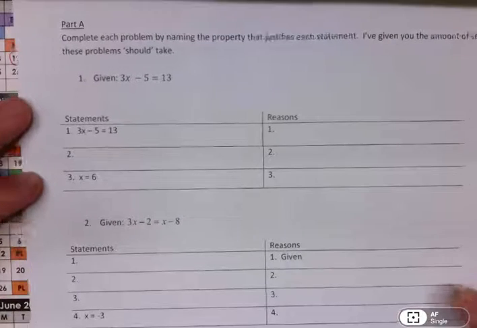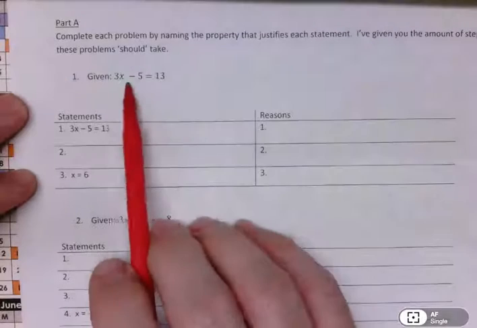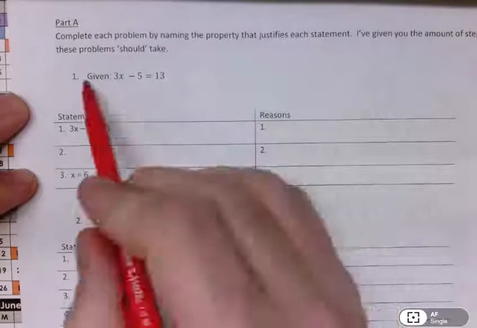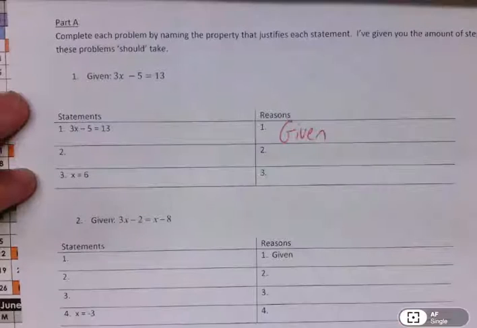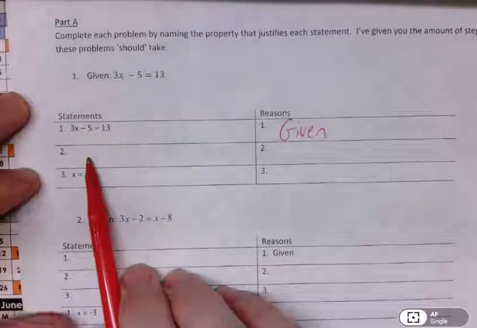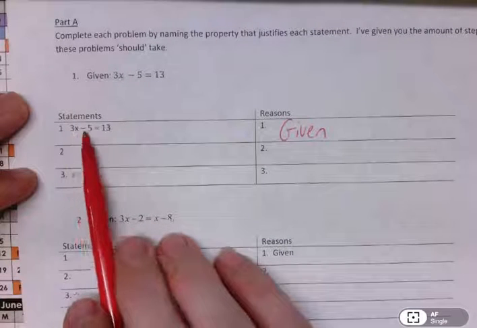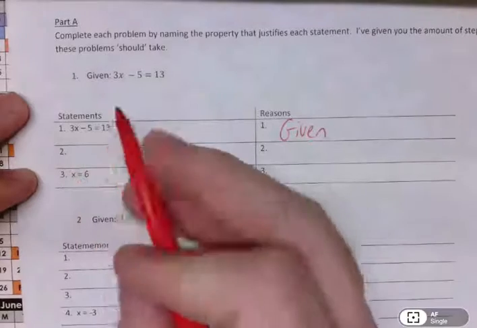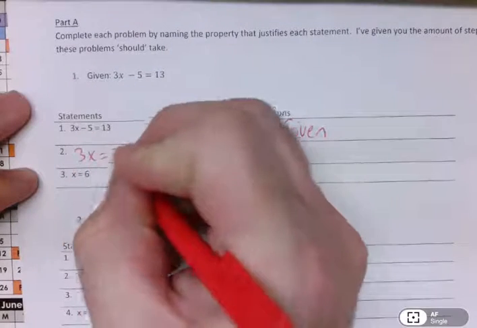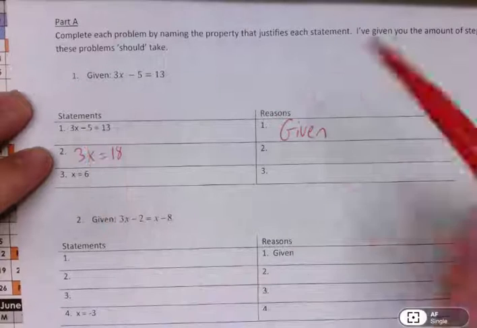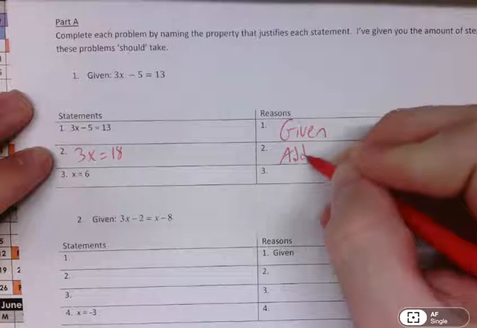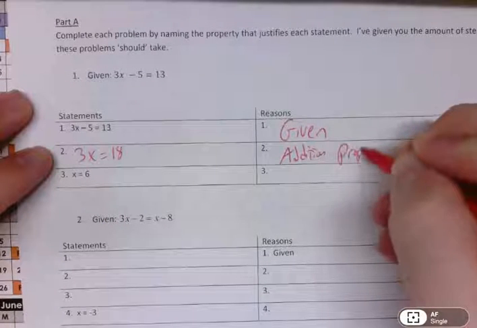Let's try one where nothing is shown just yet. Let's do one of these and we'll see how it goes. 3x minus 5 equals 13. That's given. So your reason, you literally just say, is given. Well, now what? All right, what would you do next? Well, 3x minus 5 equals 13. Looks like I'm going to add 5 to both sides. So that's 3x equals 18. And what did I do? I added 5 to both sides. That is the addition property.